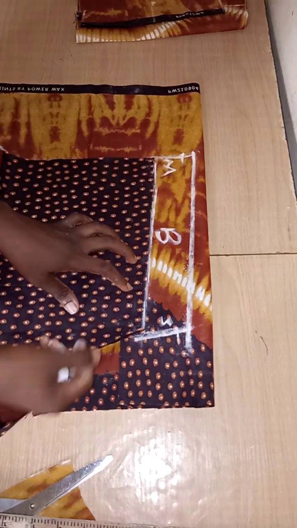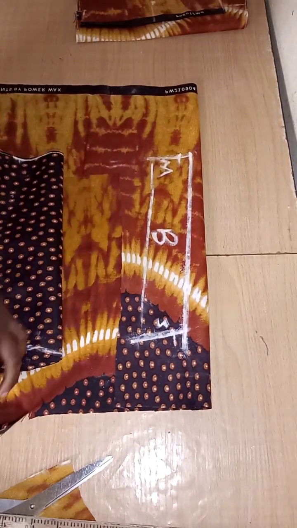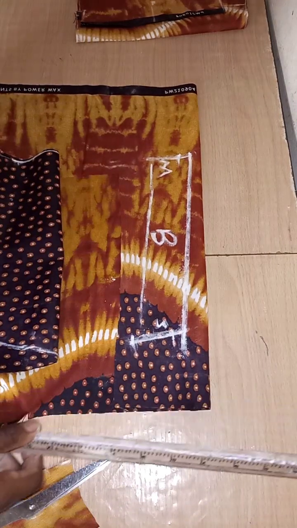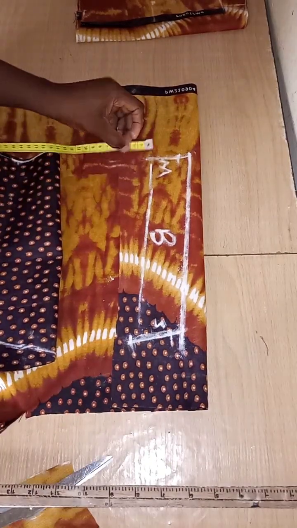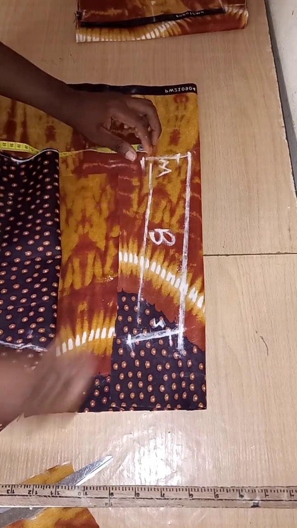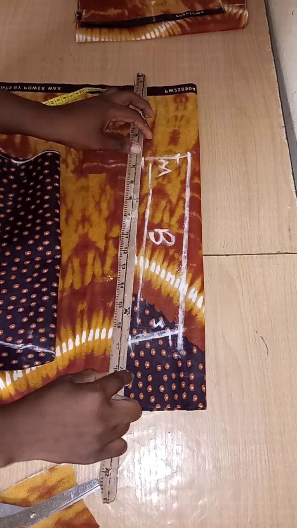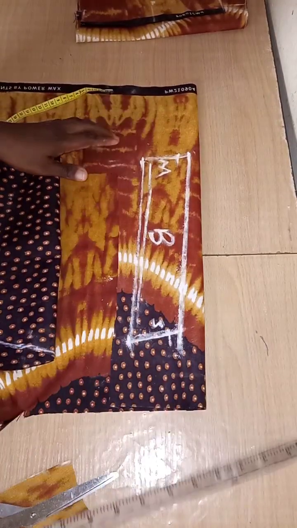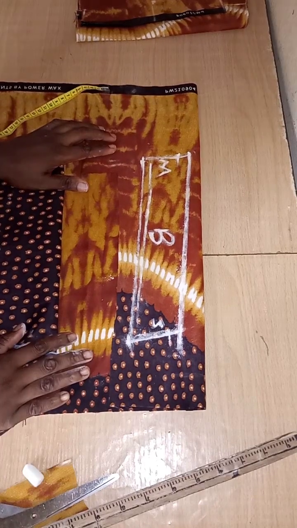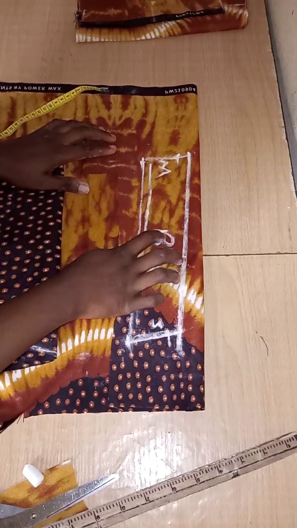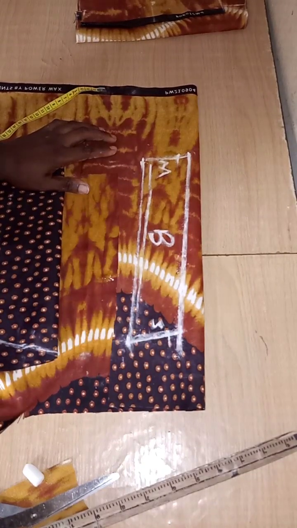So this is how I do mine. You can try it as well, it works. So I'll go ahead and add 1/2 inch for sewing allowance. Okay, this is it. So the next thing we're going to be doing is to cut out the pocket. So I'll go ahead and cut this, then cut another of this for the both sides.